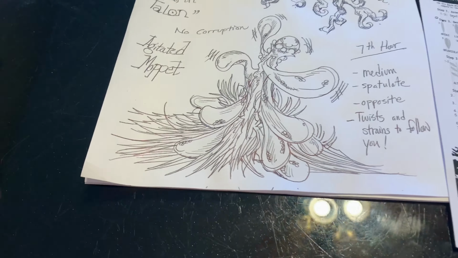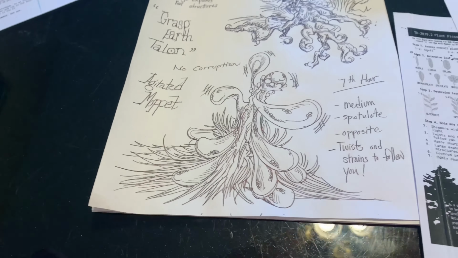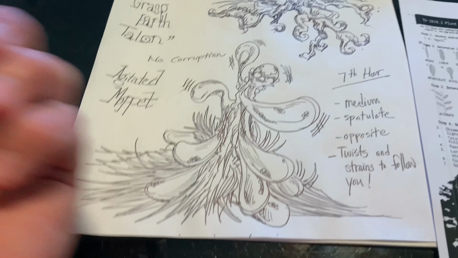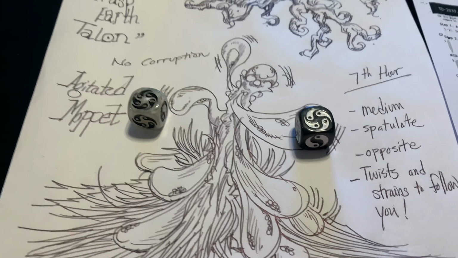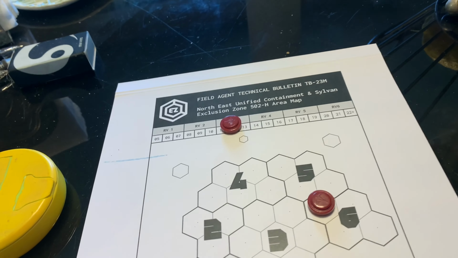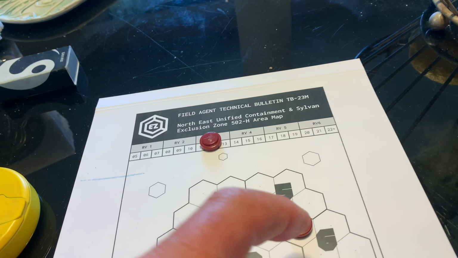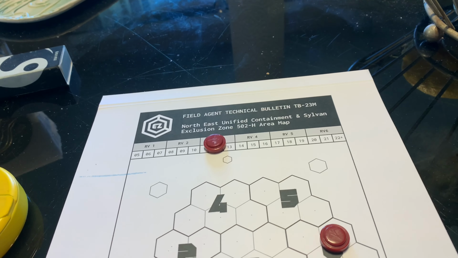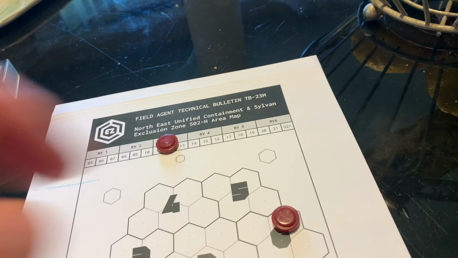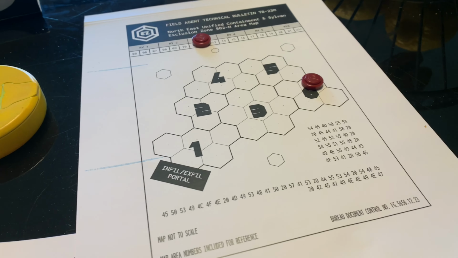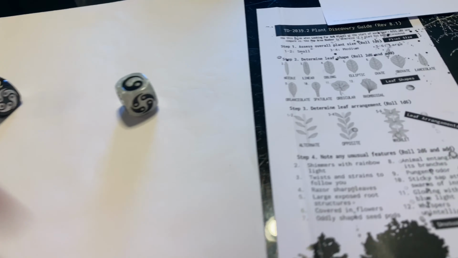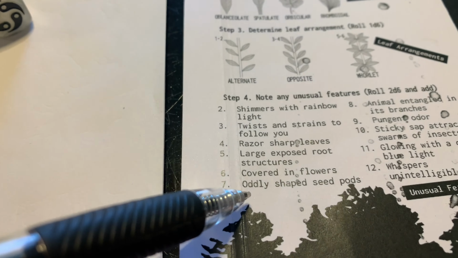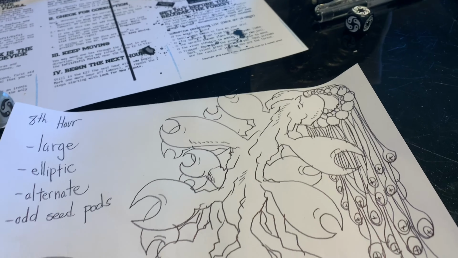We're going to roll for corruption. It needs to be 2 dice with the results of 2 or 1, both of them. So far, so good. We are now on 8th turn, and we will stay within this zone. We're doing pretty good. We have not been corrupted yet. So we are going to find yet another plant. Unusual features. Roll 2d6. 6 and 1 is 7. Have we had 7 yet? Oddly shaped seed pods. Yes, we've had that.